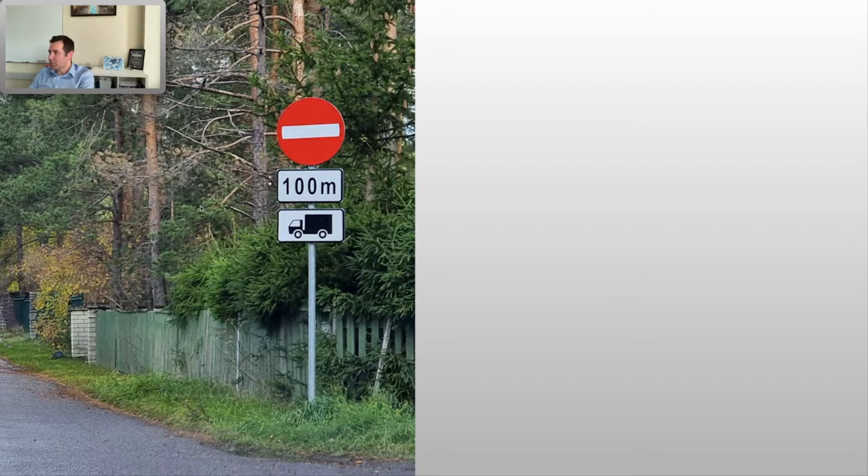For trucks. Okay, so if you are driving a small car, what do you think? Can you go? Yes, exactly. You can go because it's only for the trucks. And why does it say 100 meters? Because it means that there will be another space where trucks can make a U-turn and can go back. So trucks can go through, but then they have only 100 meters of space where they can make a U-turn.